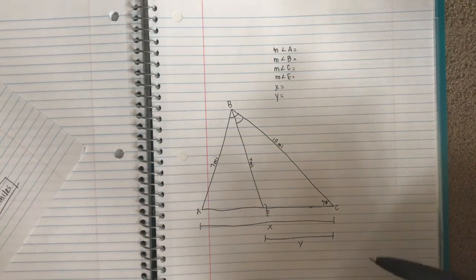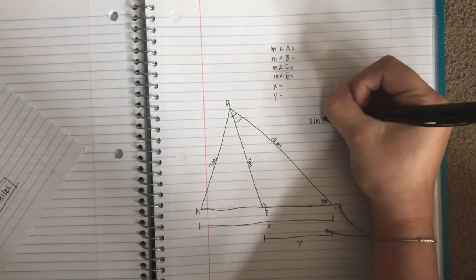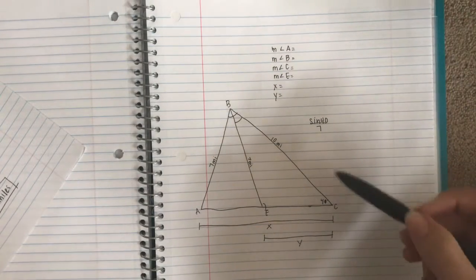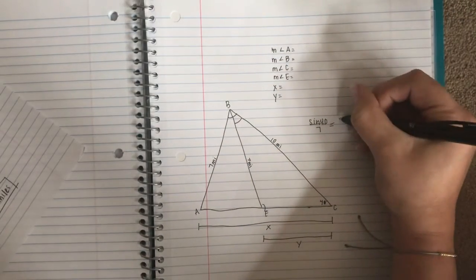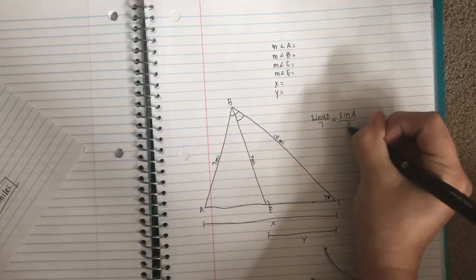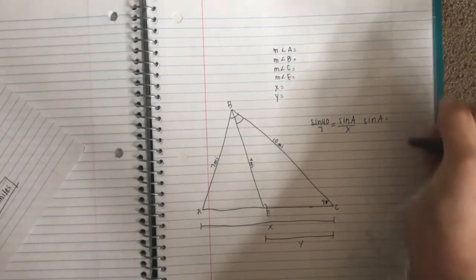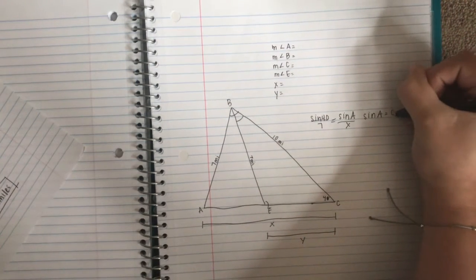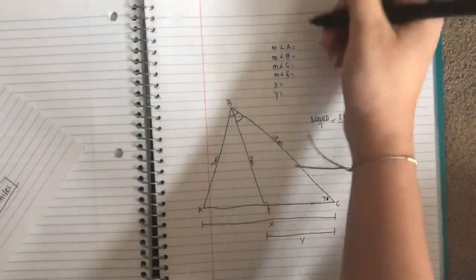Now, to find this angle, you can set up sine 40 over 7, and that's referring to this angle, angle C, and this measure equals sine A, which is angle A, over 10. X should be a 10, sorry. And if you put that in your calculator, you'll get sine A equals 0.92. So therefore, angle A equals 66.7.